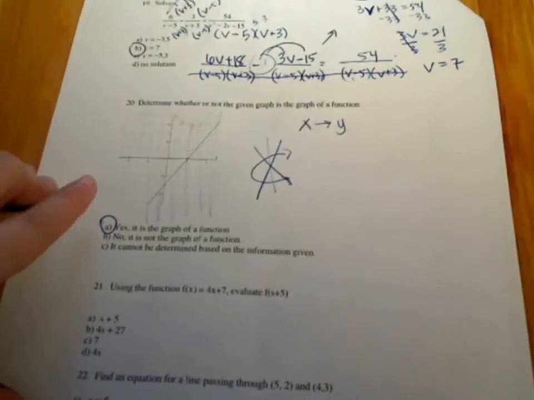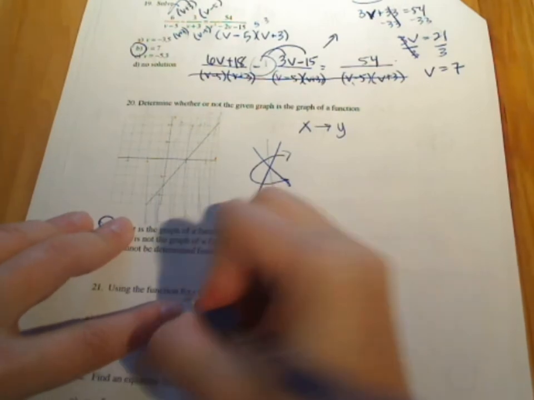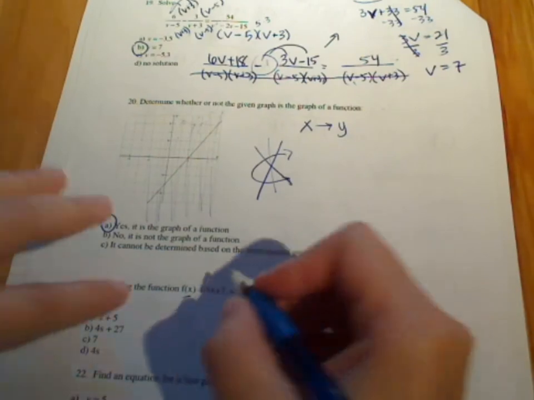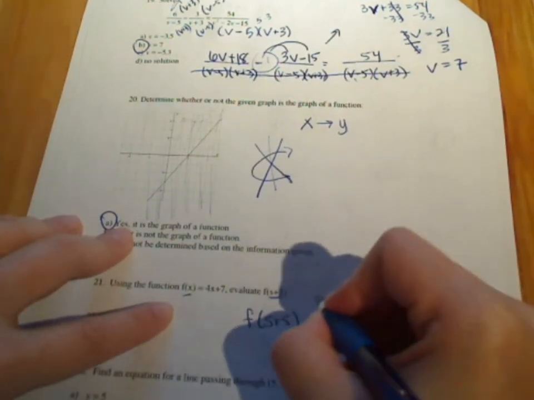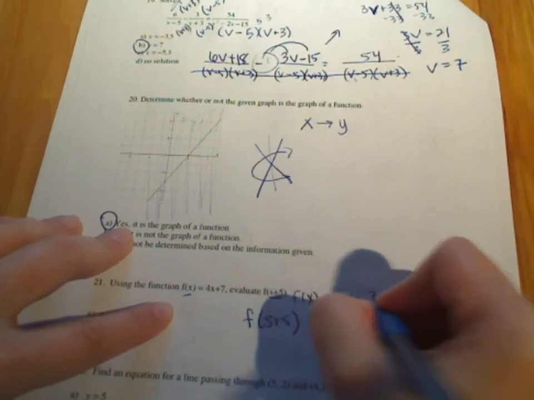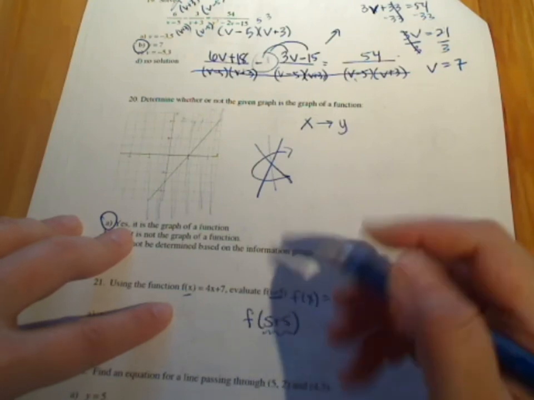Number 21, function notation. Alright, our f of x changed to f of s plus 5, so I'm going to work with s plus 5. My original was this. Everywhere there's an x, I'm going to pull that x out and change it into s plus 5.